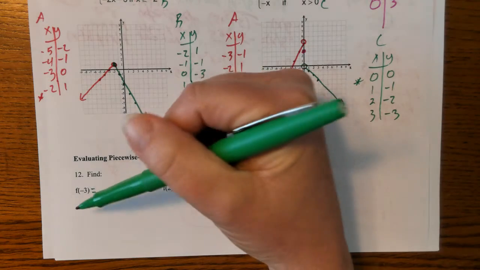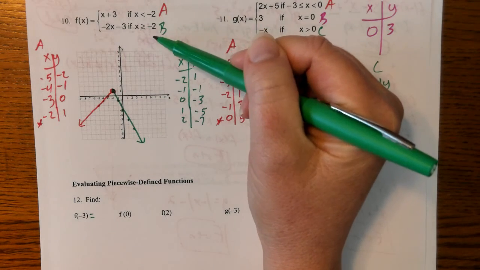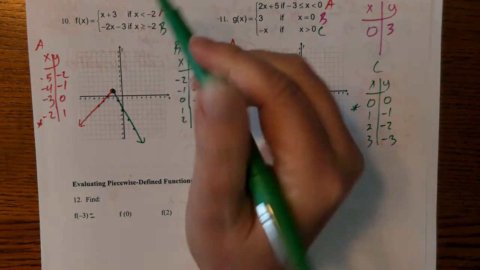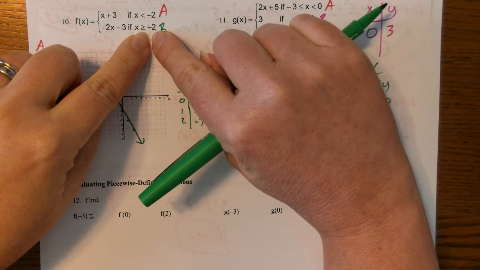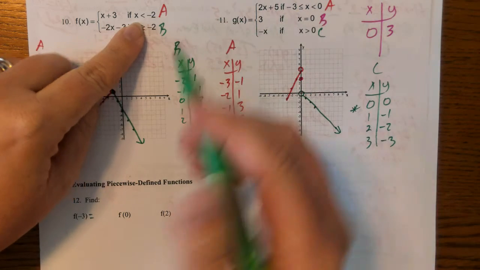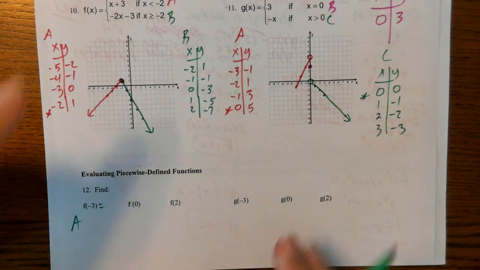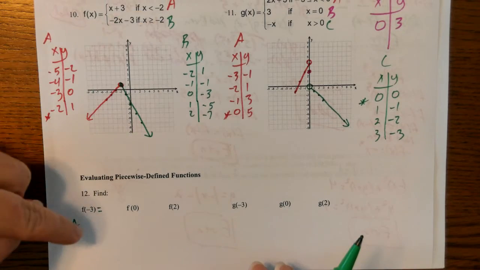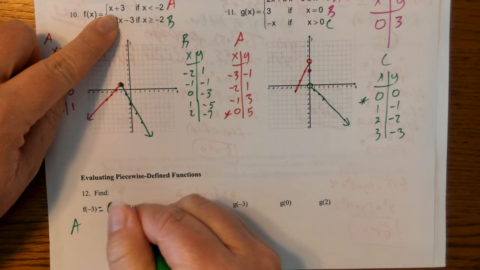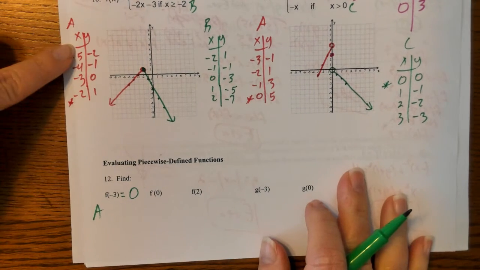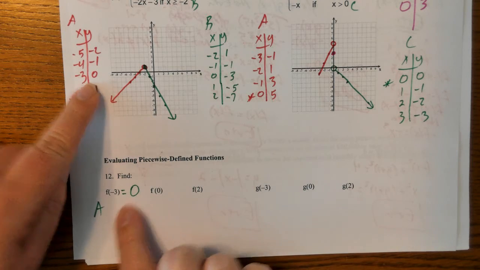So we need to decide if -3 should go into part A or part B. Well, is -3 less than -2 or greater than or equal to -2? Oh, -3 is less than -2. So that means we're going to use part A. We're going to plug -3 into part A. If I put -3 in for x in part A, I'd get -3 plus 3, which is 0. And notice on your part A table, (-3, 0) was a point. So that's why that y value is 0.